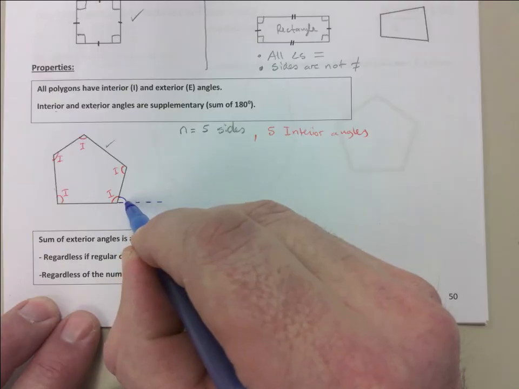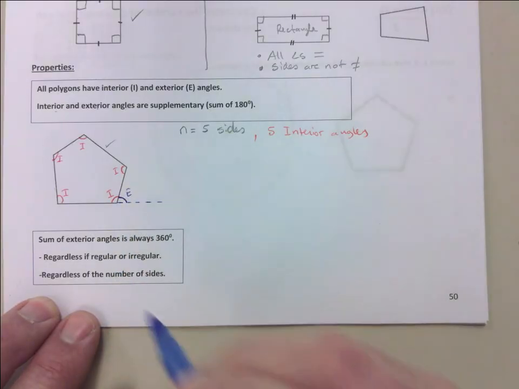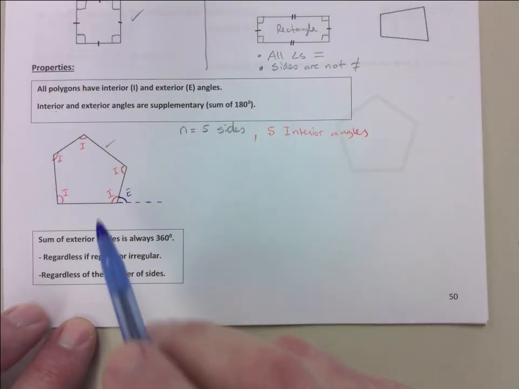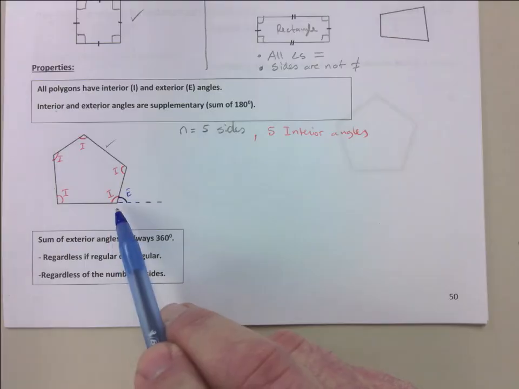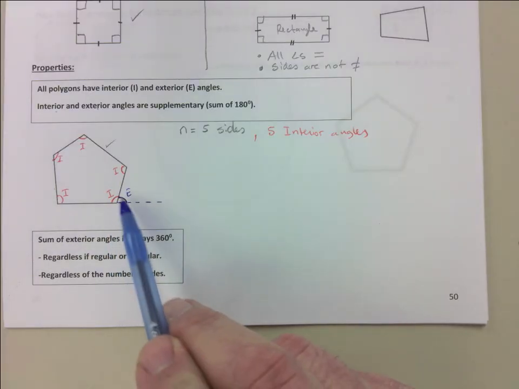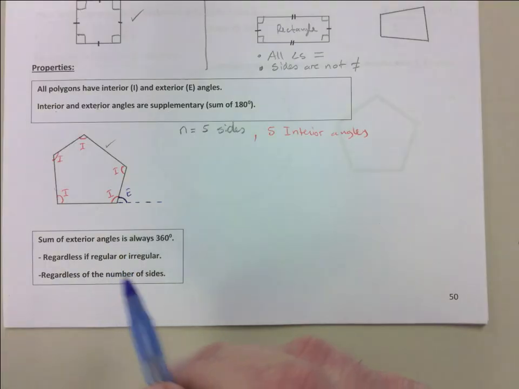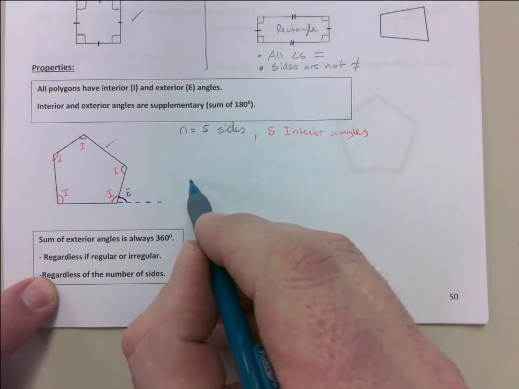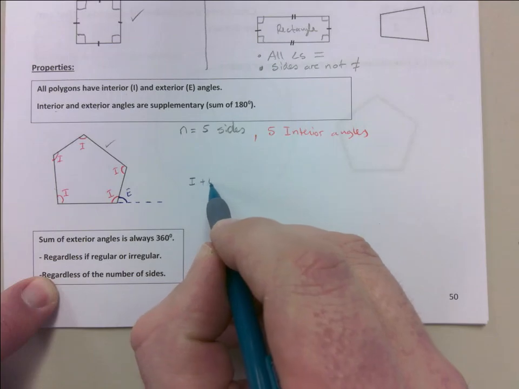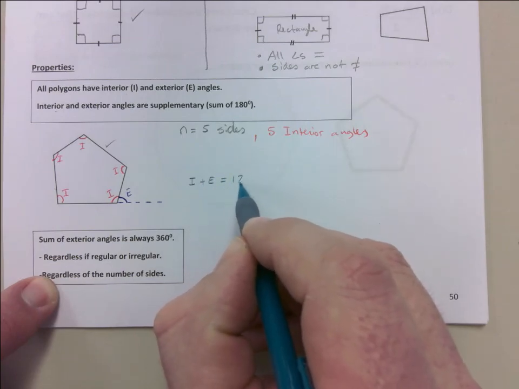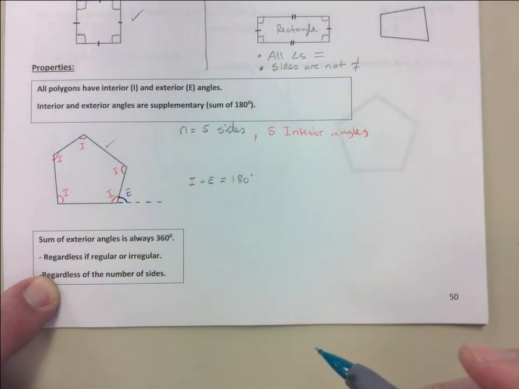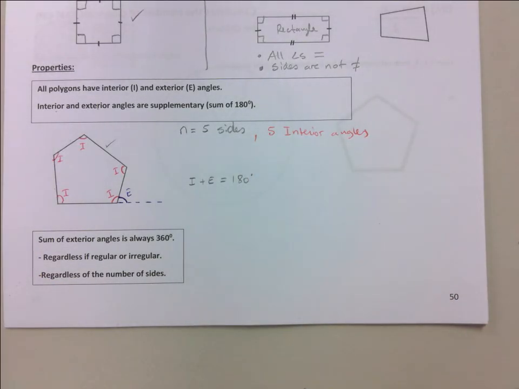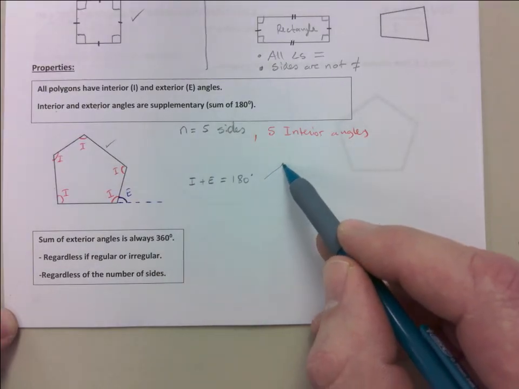So this part is the E. Can you see that they add up to 180 degrees? Does it make sense if you see them side by side? So I'll just say here, I plus E is always equal to 180 degrees. Always. And because of that property, folks, we can make two conclusions.